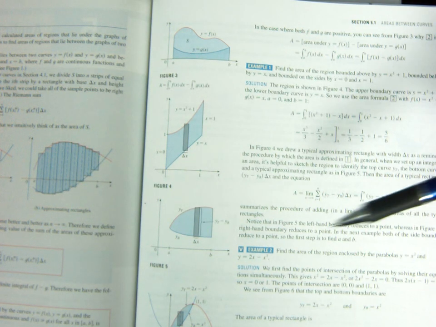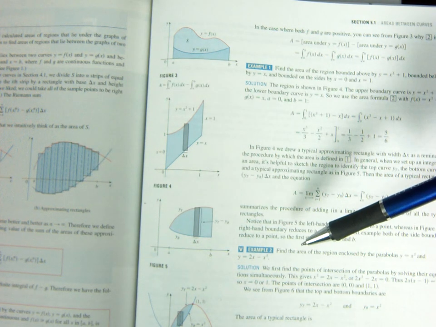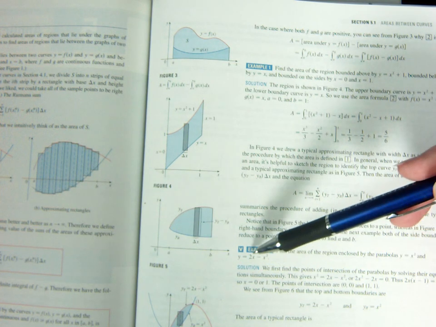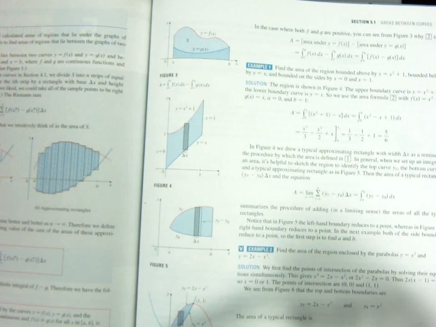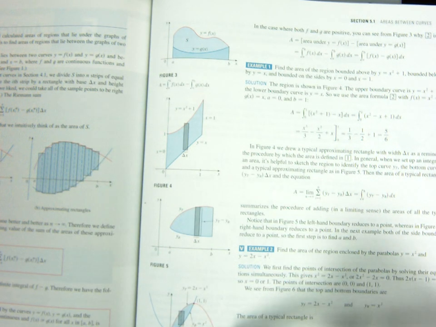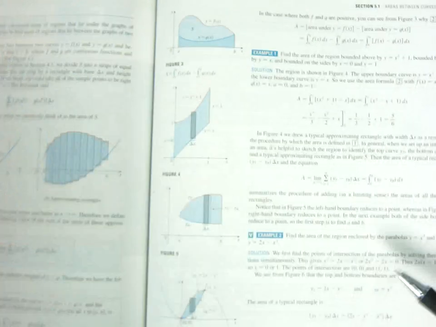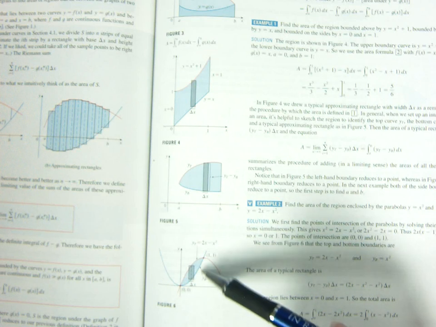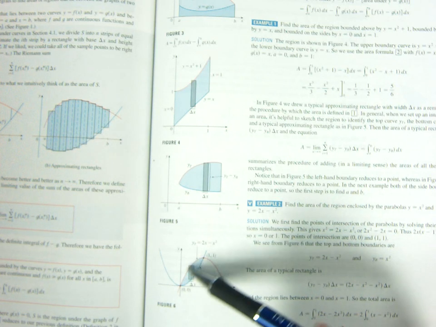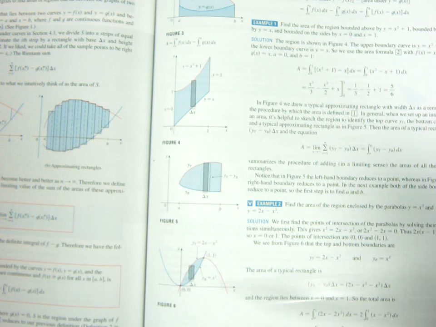So in example 2, we have y equals 2x minus x squared, which tells me that I'm going to have this parabola that is upside down and flipped, right? Because I have a negative in front of the x squared. And then y equals x squared, which is my parent function parabola right here. So we're looking at this intersection on the inside, okay? So let's take a closer look at it.